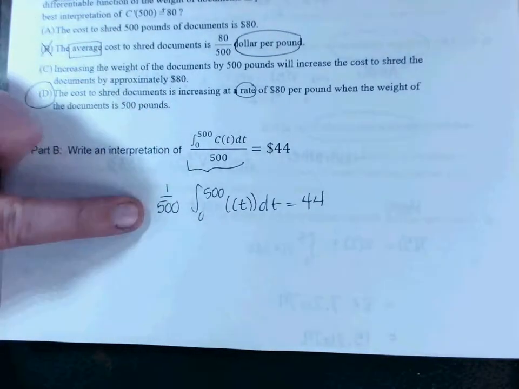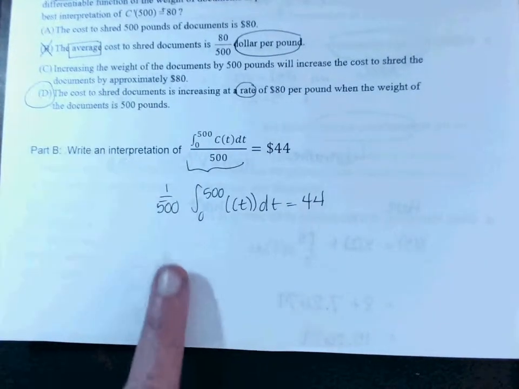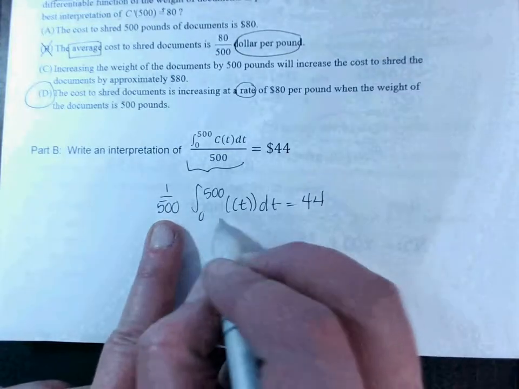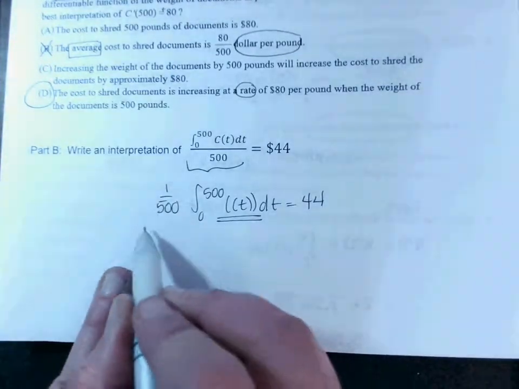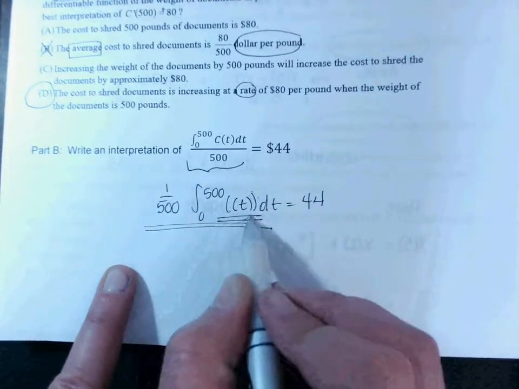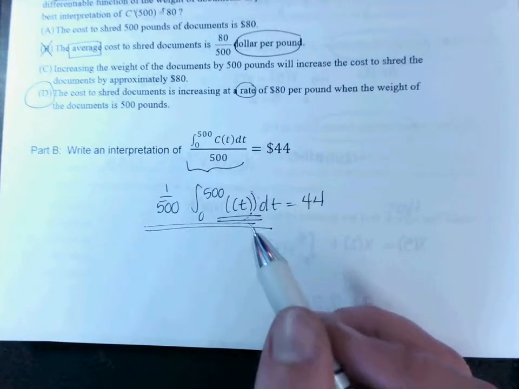So rewriting it like this, what is this the formula for? This would be the average, right? That's average value. Now, what's in the middle? Cost. Well, then this is the average cost. So whatever you have in the middle, the average value of it is the same thing.